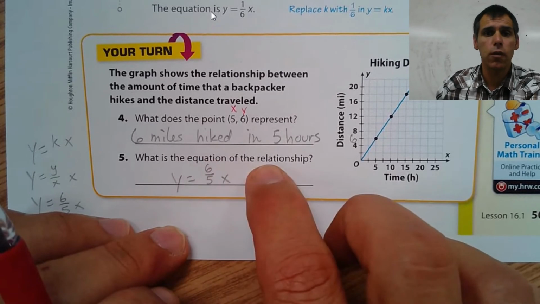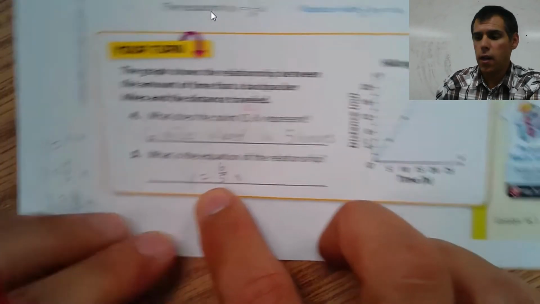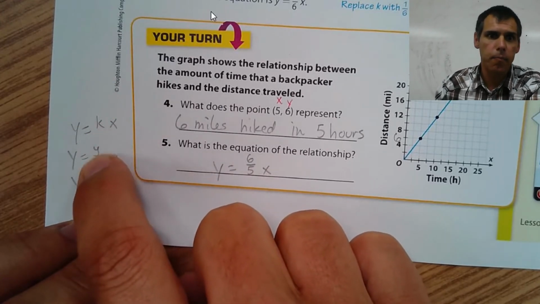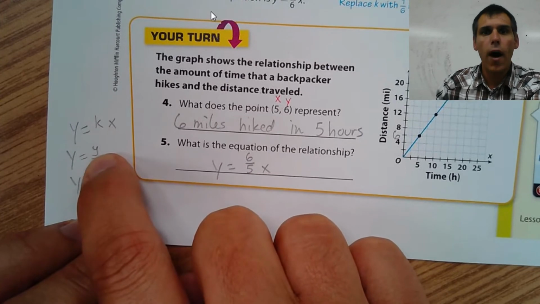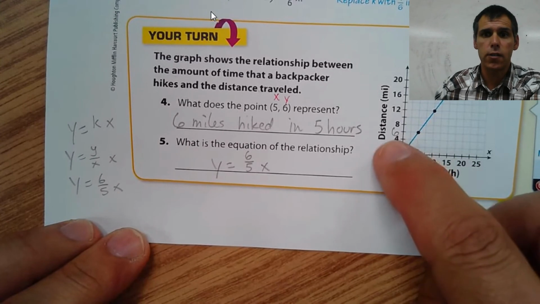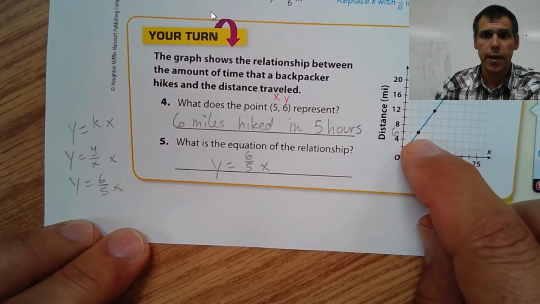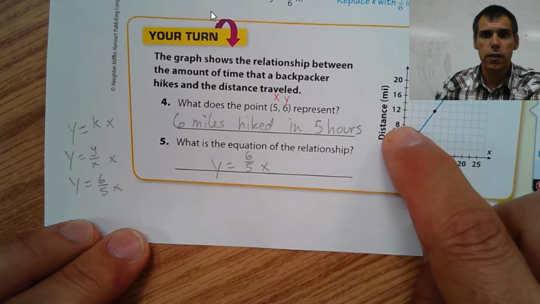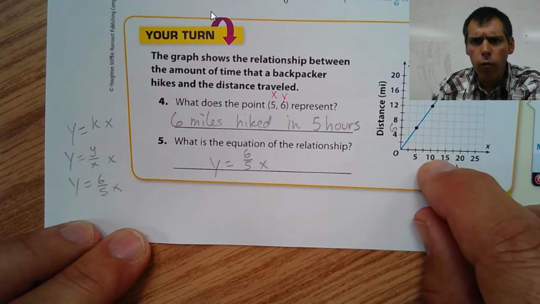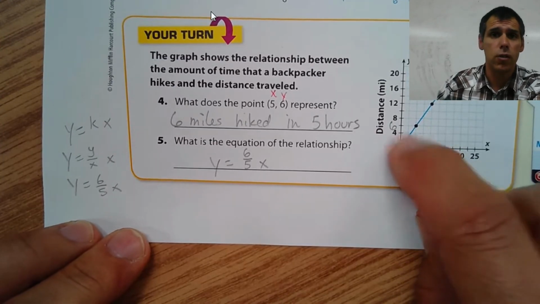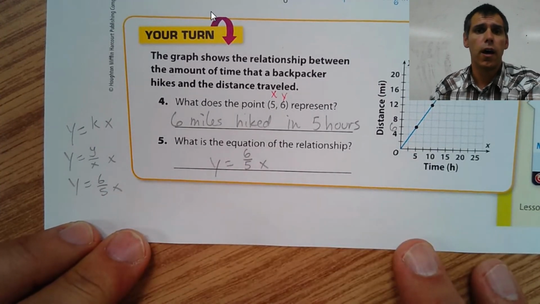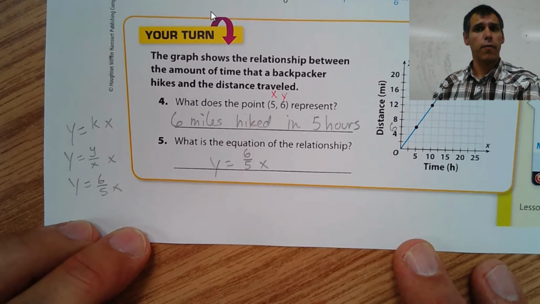What's the equation? Well, it's y equals kx. And to get this equation, k is a y value divided by its corresponding x value. So we take a y value such as 6 and divide it by its corresponding x value, which is 5. 6 over 5. I could have taken 12 over 10, but that simplifies to 6 over 5. So I'll just take the smaller numbers, and there it is: our equation for the proportional relationship of the hiking.